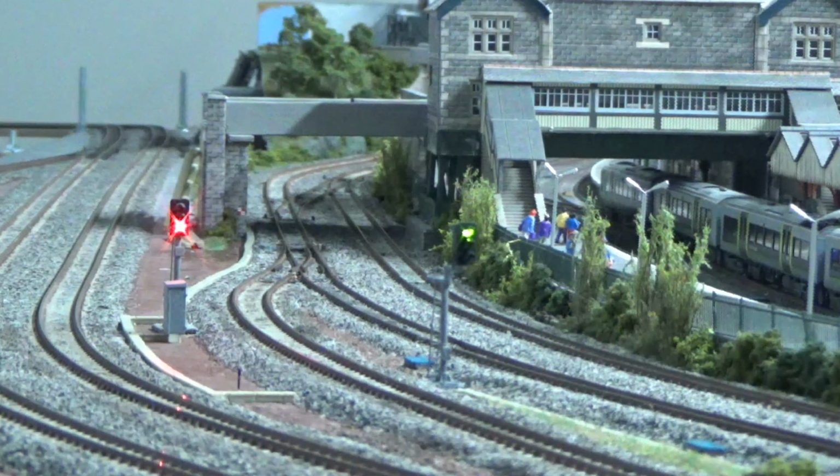These two signals are now, if you like, interlocked, so they will react to the changing of the set of points that you see just beyond the signal that's showing the red aspect at the moment. And they'll also react to the set of crossovers which are just beyond the road overbridge. So what we'll do is we'll run a couple of trains round and I'll try and show you exactly the signals in operation.